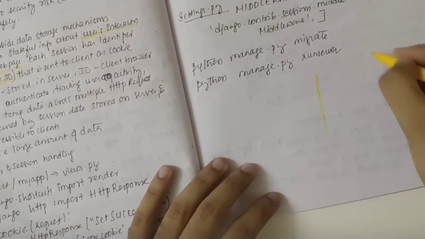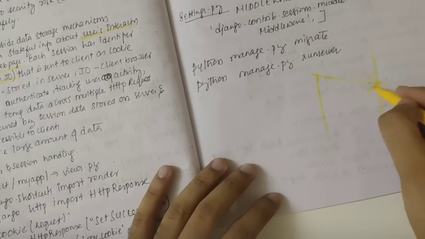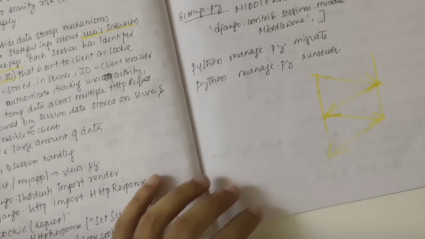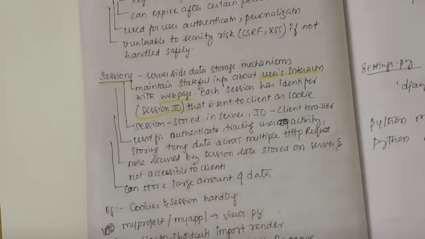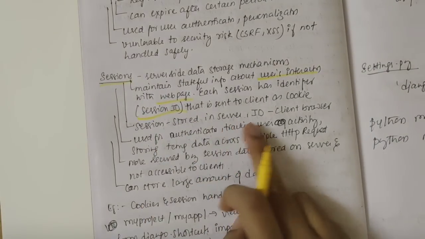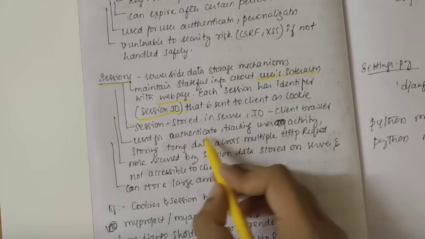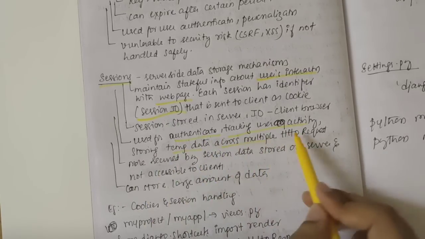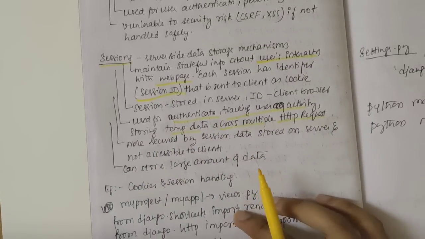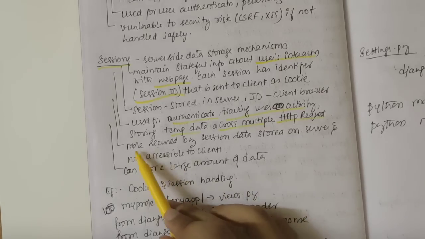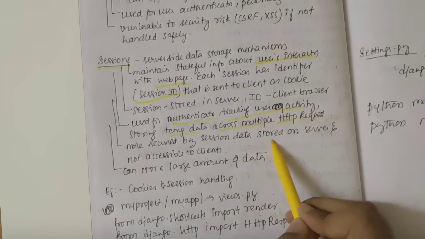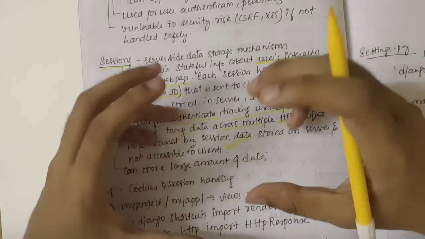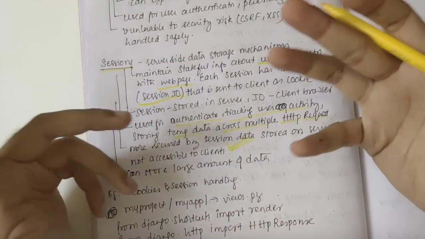I hope you remember that diagram here. A request was sent, followed by a session ID, again a request was sent, again a session ID was sent, and so on. So the session is stored in the server, and the ID is stored in the client browser. It is used for authentication, tracking user activity, and storing temporary data across multiple HTTP requests. Compared to cookies, sessions are more secure because session data is stored on the server and not accessible to the clients. As session data is stored in the server, not everyone can access it, right?